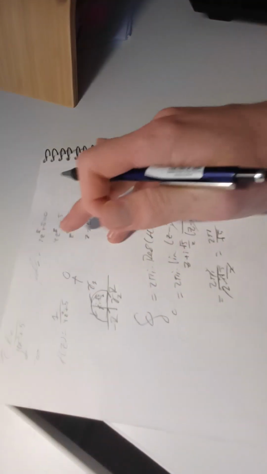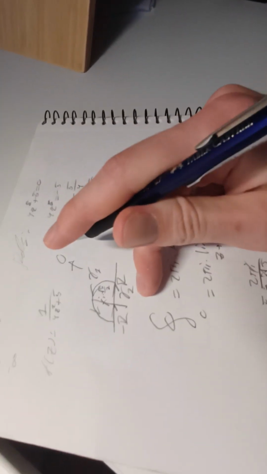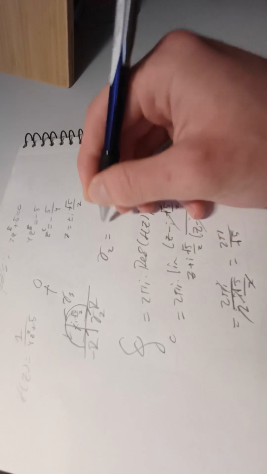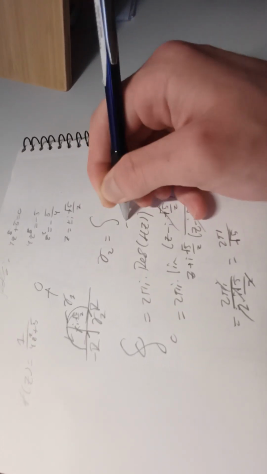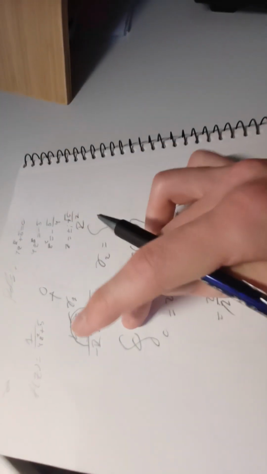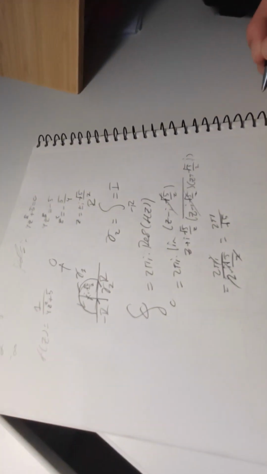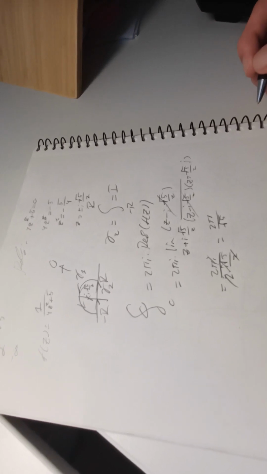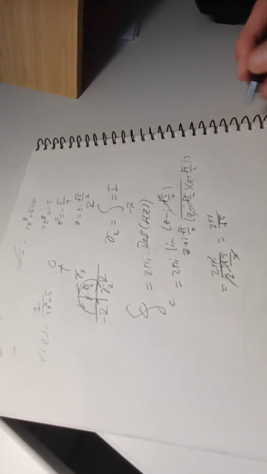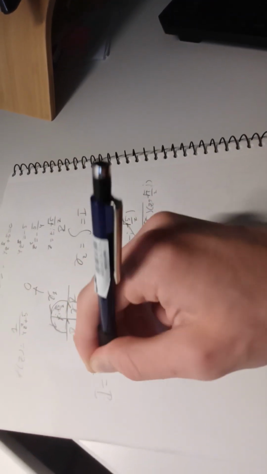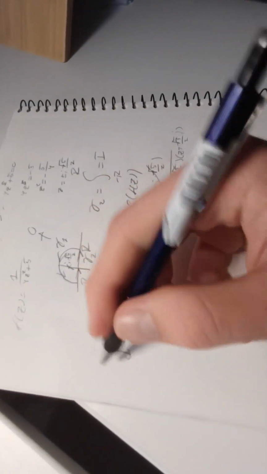Now let's finish it off by noticing that gamma 2 is just the integral from minus R to R of the original integral. So this is just I, and that means that the original integral is 2 pi over square root of 5, and that is the answer.